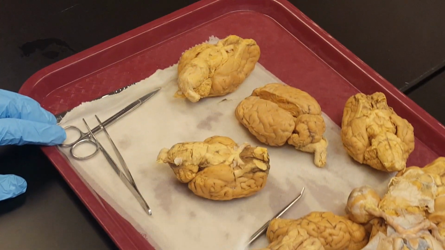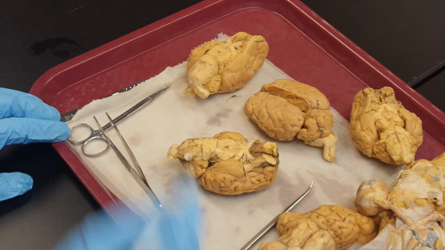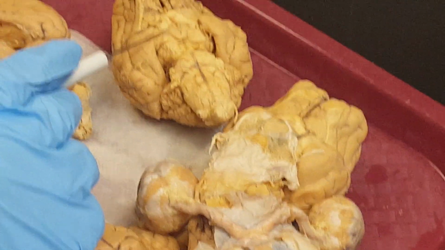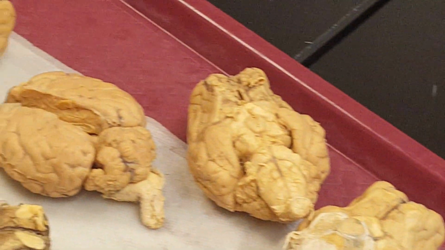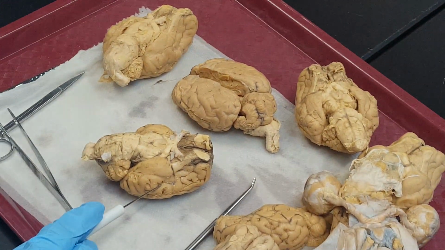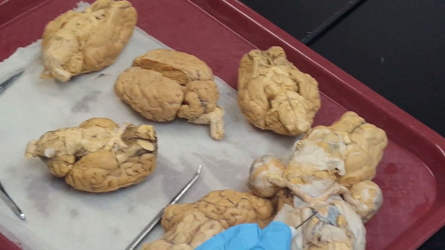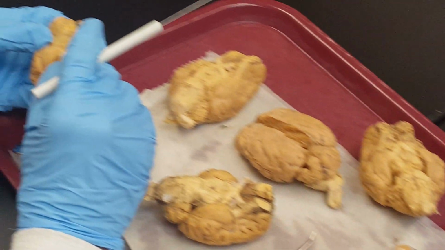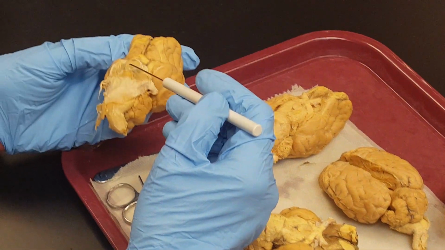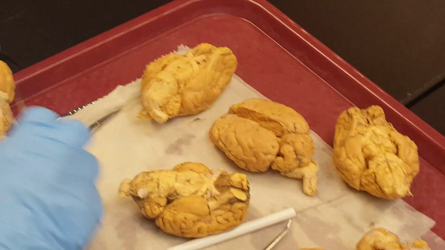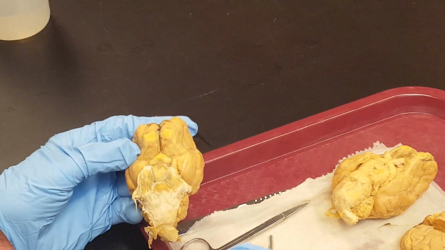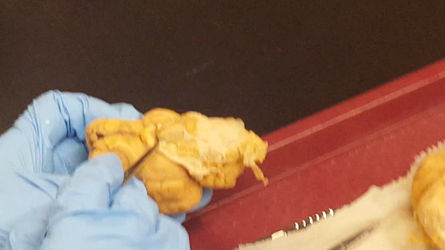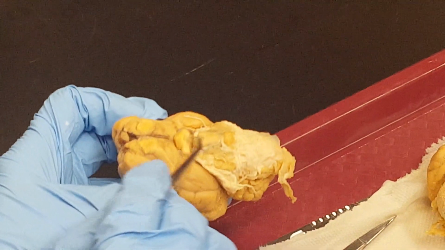And just below the optic chiasma, you will see the mammillary body. Here. This is the mammillary body. Okay? This is the pituitary gland. And what I'm going to do is take this out. The pituitary body is connected to hypothalamus just below the chiasma, this is infundibulum.